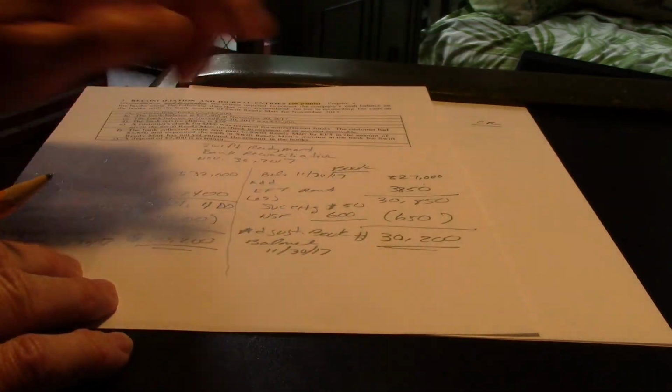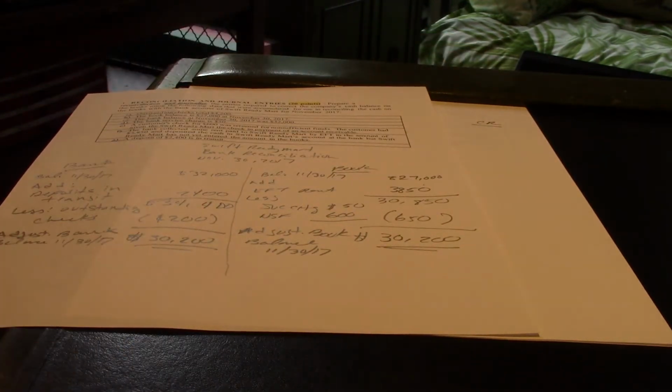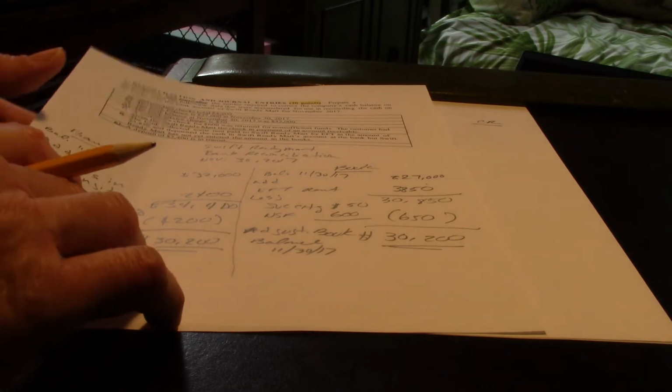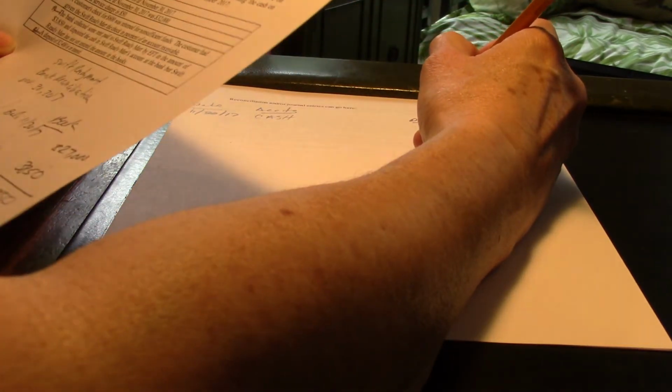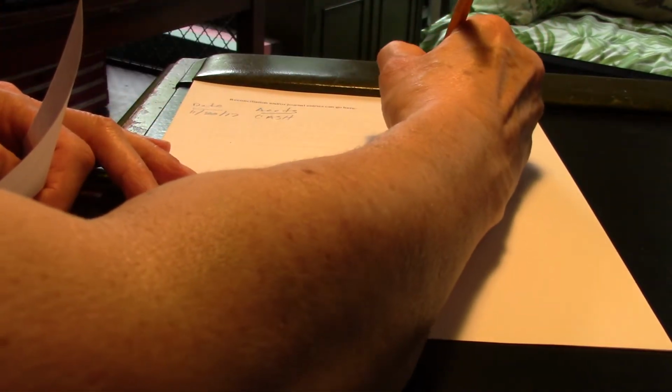These are all on 11/30. So the first one is where we add this EFT for the rent. Right, cash came in, and it was $38.50.